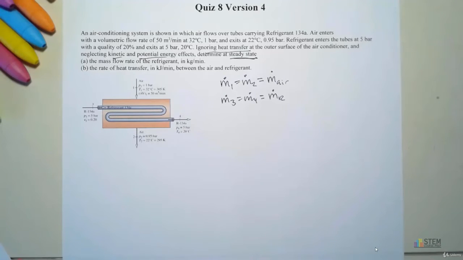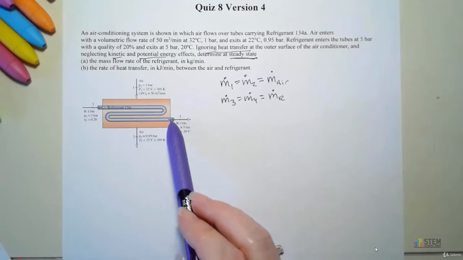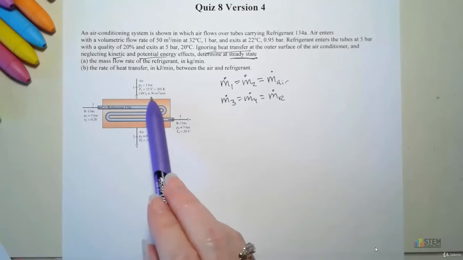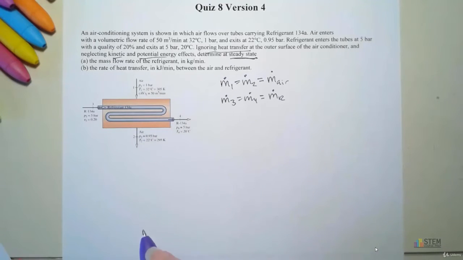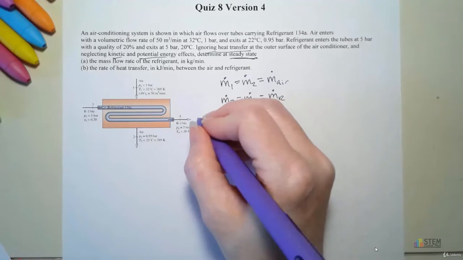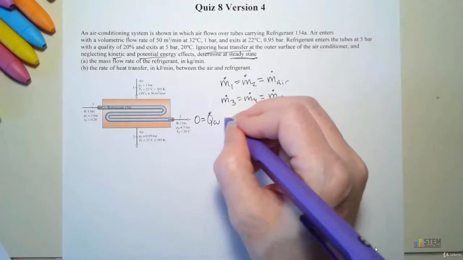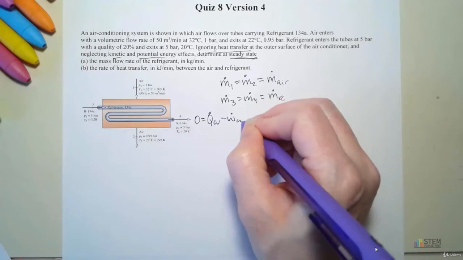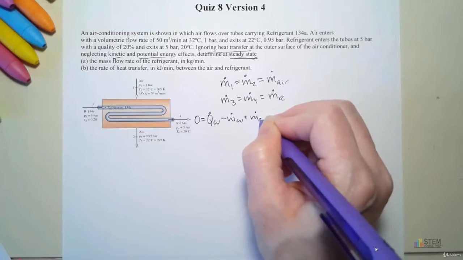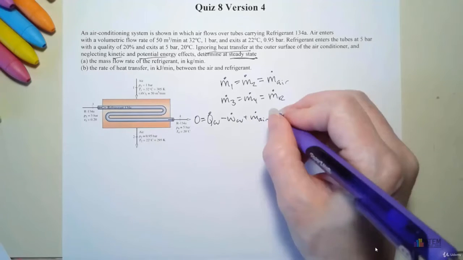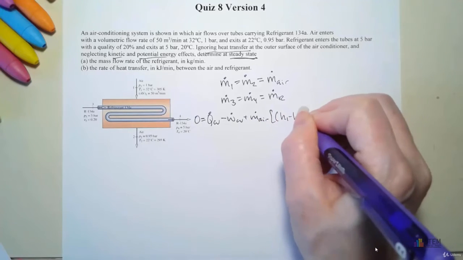Another equation we have that has m dot in it is the energy balance equation. So let's look at that. Now our control volume is going to be this whole thing. So think of the rectangle as being the boundary of our control volume. So keeping that in mind, our energy balance equation is going to be 0 equals q dot minus w dot plus m dot for the air times h1 minus h2.